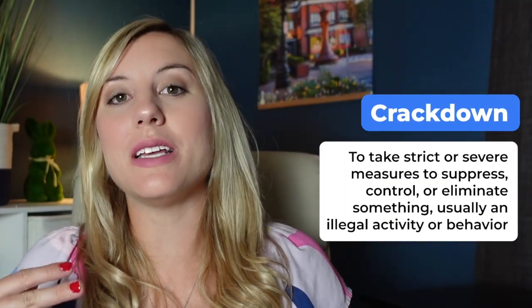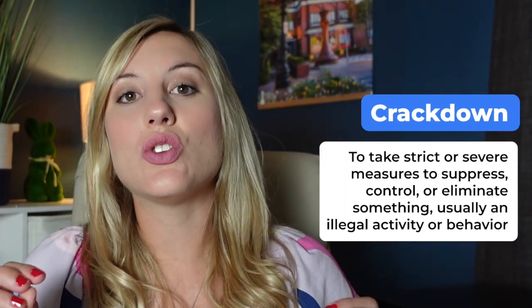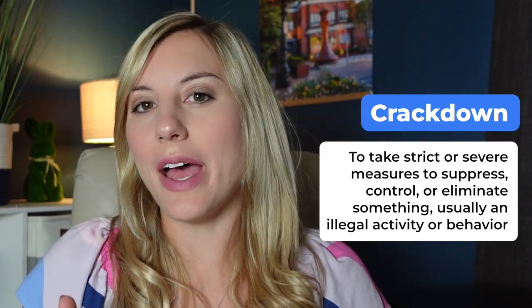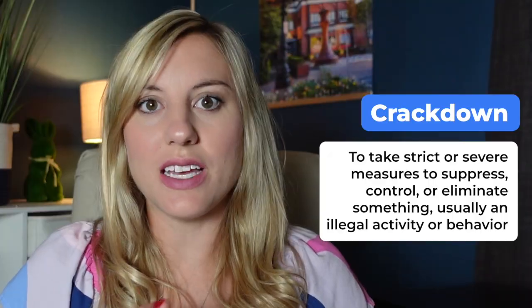When someone cracks down on something, it means they're taking actions to eliminate or reduce the amount of a bad behavior. So they're being very strict if they're cracking down. In the United States, the government has really cracked down on people who try to evade or not pay their taxes. This means that there are really high penalties and you can even go to jail for not paying your taxes because the government has just cracked down on this crime.